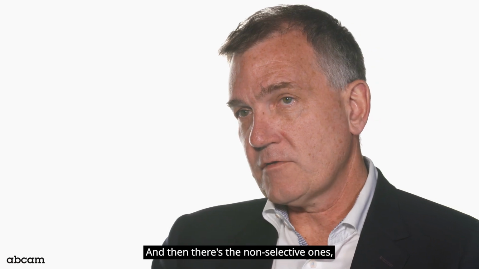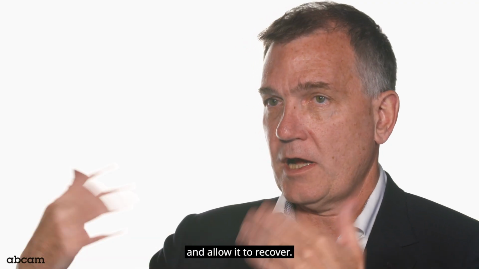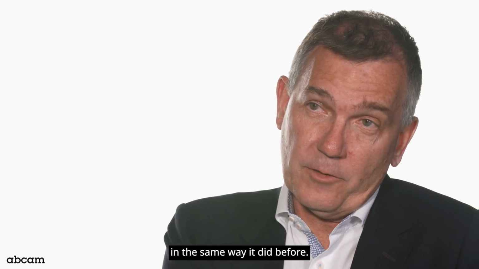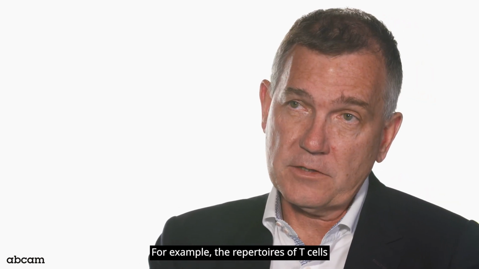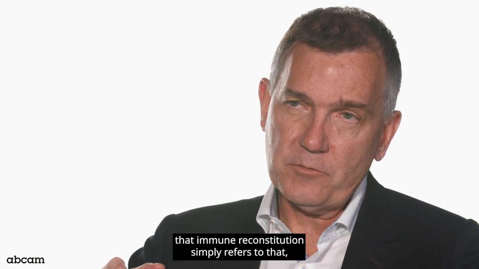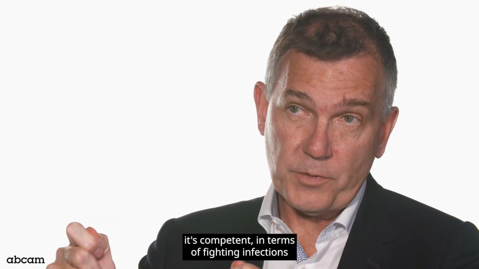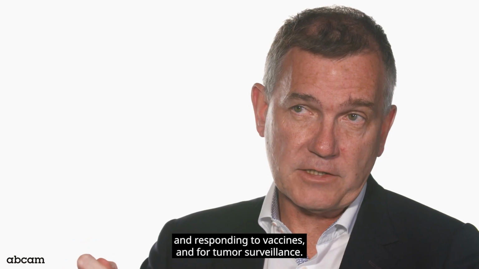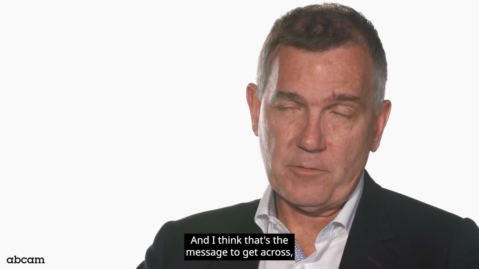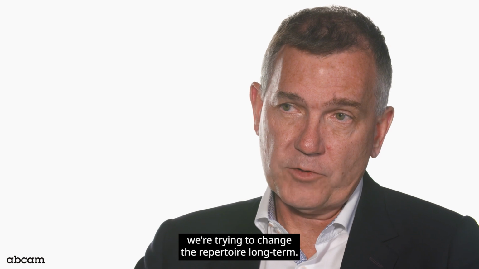And then there are the non-selective ones, like alemtuzumab, mitoxantrone, HSCT, that just deplete the whole immune system and allow it to recover. When the immune system comes back, it often doesn't come back in the same way it did before. For example, the repertoires of T cells and B cells are different. And so I think people have got to understand that immune reconstitution simply refers to when the immune system is reconstituted, it's competent in terms of fighting infections, responding to vaccines and for tumor surveillance. But the adaptive arms, the T and B cells, are not necessarily the same. And I think that's the message to get across: when we use these treatments, we're trying to change the repertoire long term.